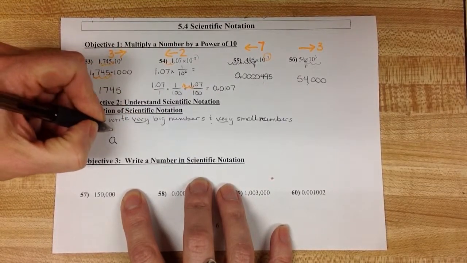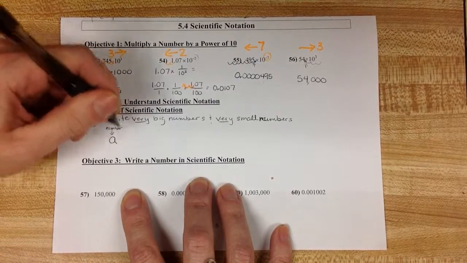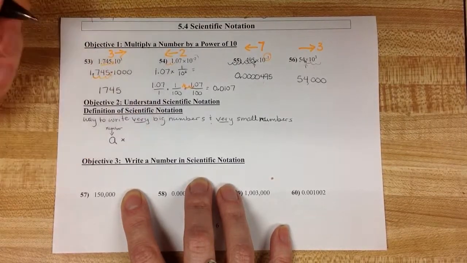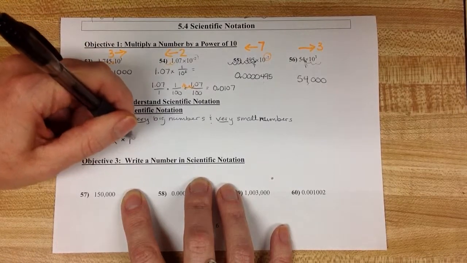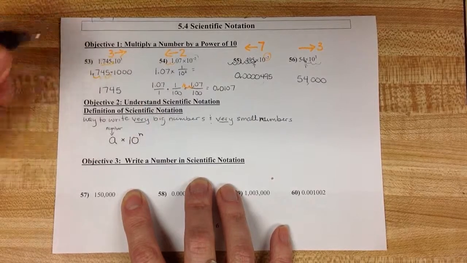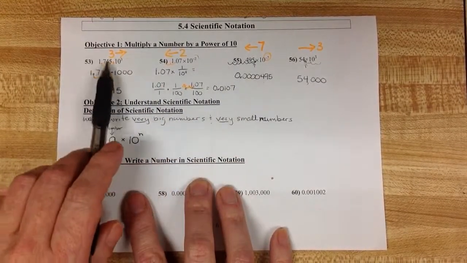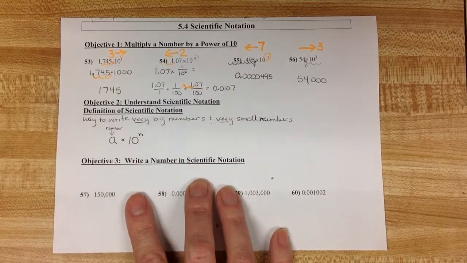There's a number out front. A is always a number. Okay. And then after it is always a multiplication sign and a 10 and then an exponent. Okay. So it's A times 10 to the nth. Looks a lot like these examples that we were looking at above.